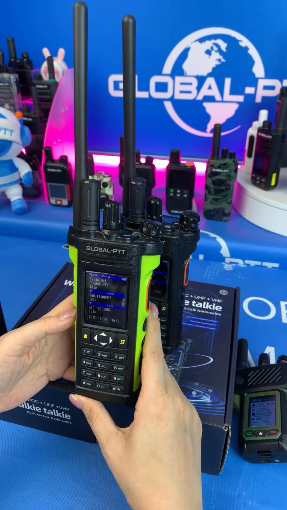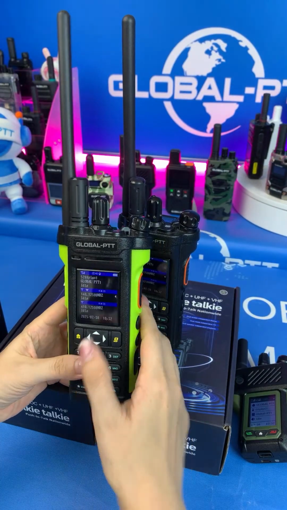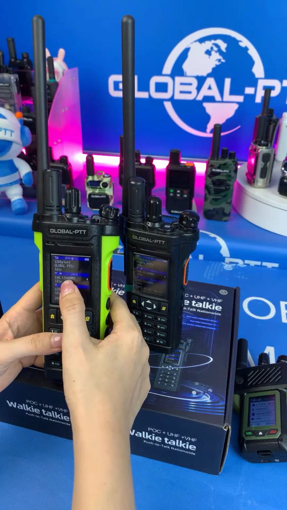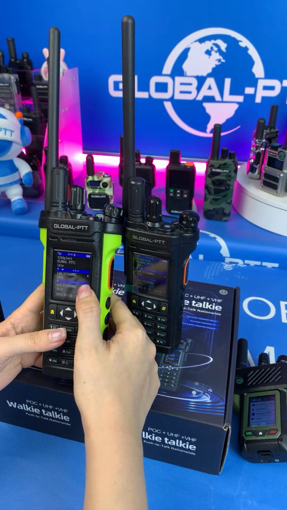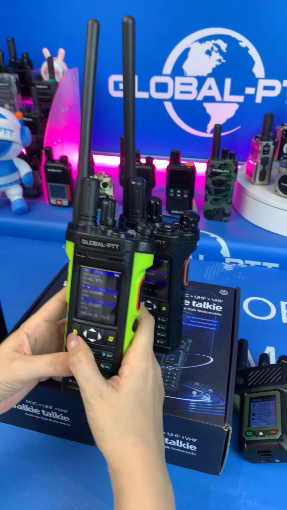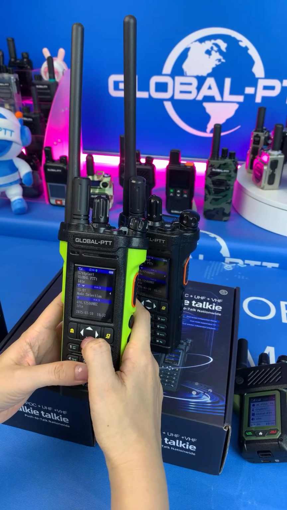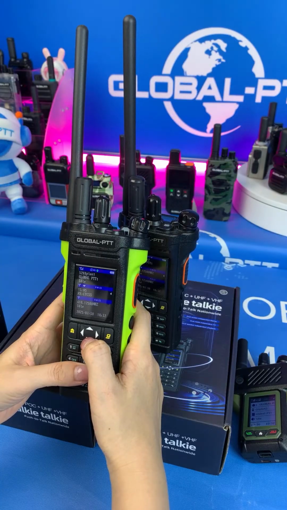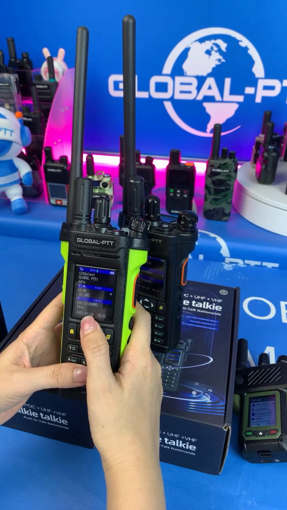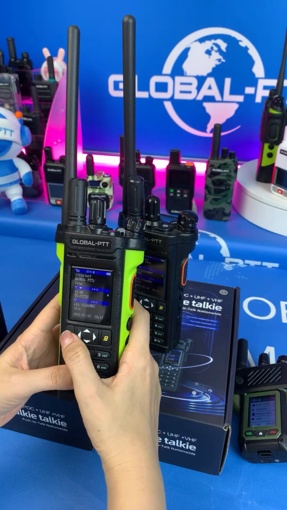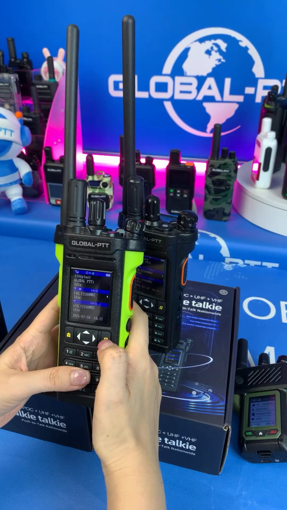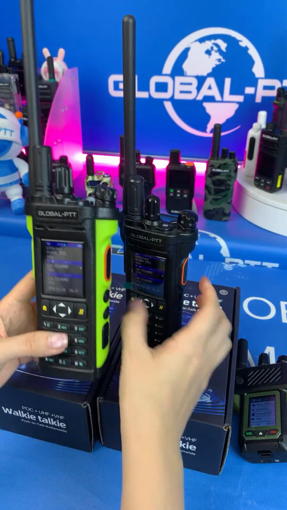We set it at the same frequency and the same tone, and now you can see their frequency is the same. Both are 140.12500. I'm going to set them to the same tone. The RX tone is 67, and the TX tone is 67. So the two radios are now on the same frequency and the same tone.